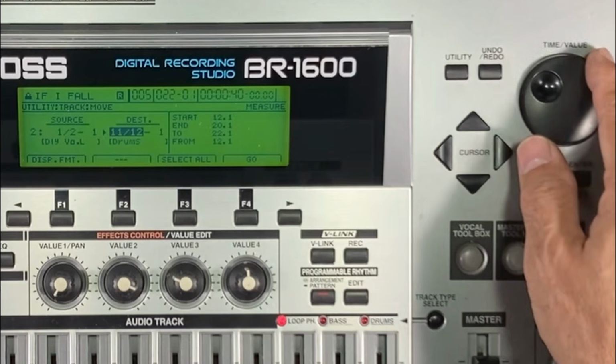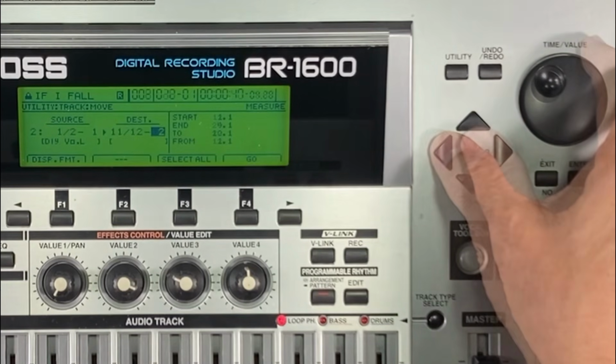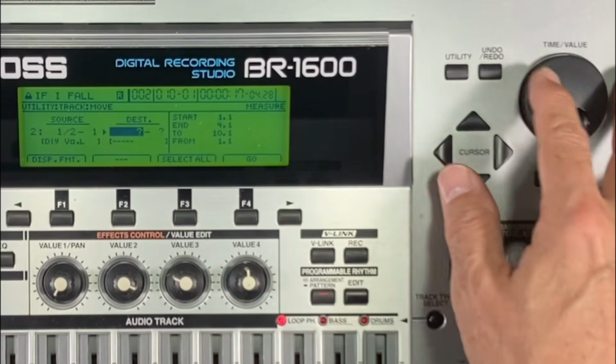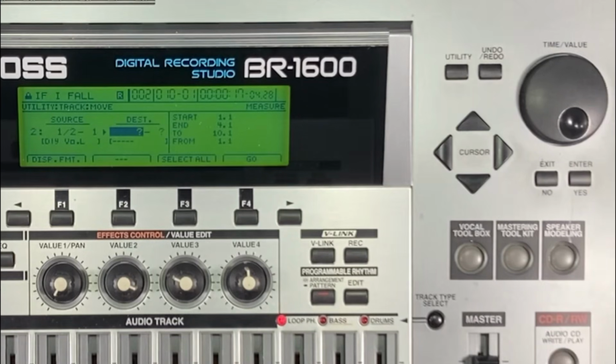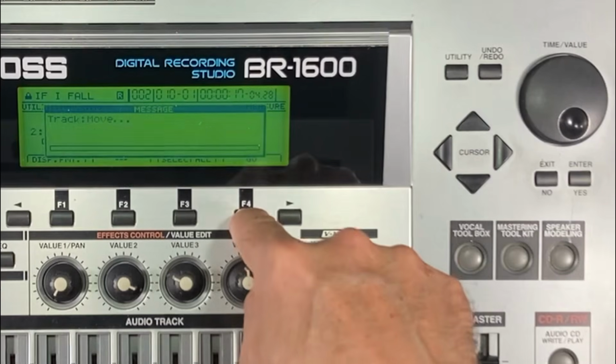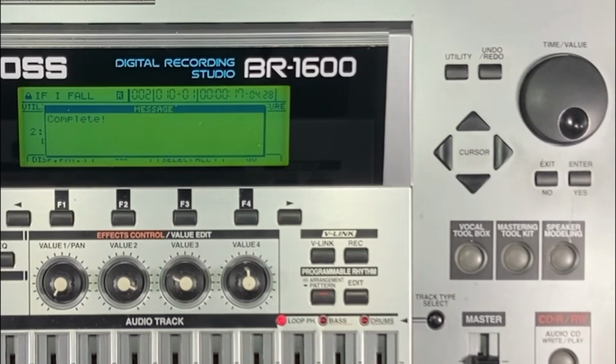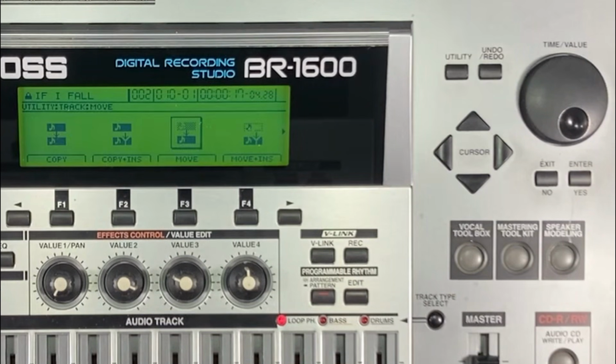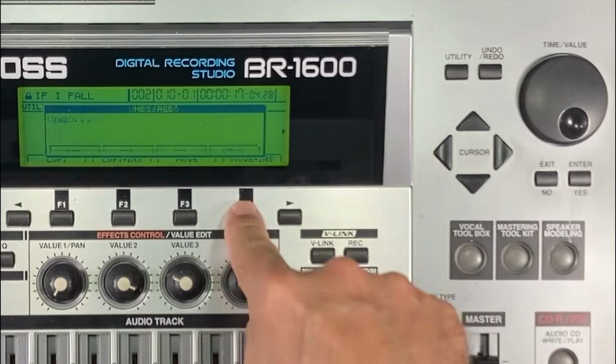If you want to cancel move for a set of tracks, use the time value wheel and adjust either the source or destination to show a question mark. Move won't be performed for any tracks where one or more question marks are shown. Any destination location that's already been used by a set of source tracks will be unavailable to use in additional sets. When all the parameters are set, press F4 Go. The audio is moved and a complete message displayed. Check that you're happy with the results and, if needed, use undo.